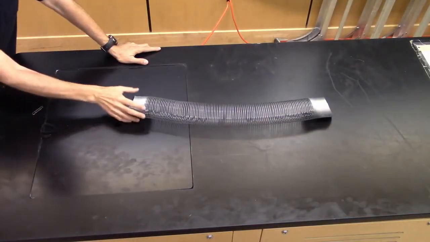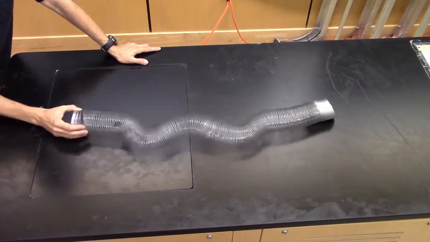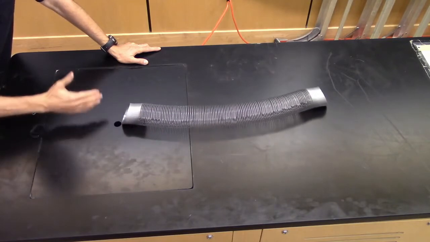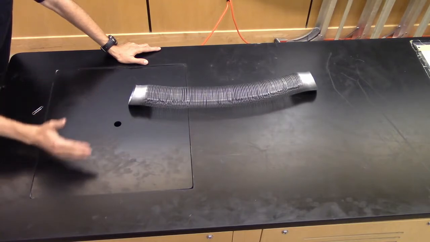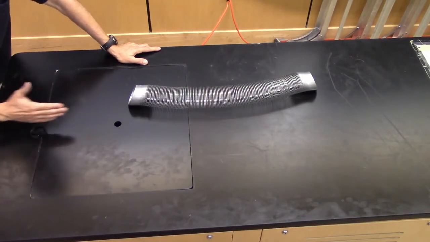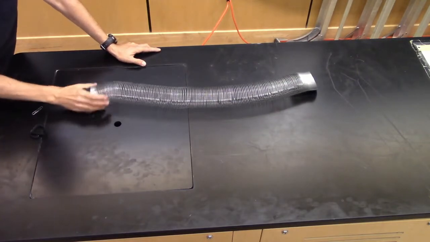I can make transverse waves with the slinky, so I'm shaking the end of the slinky. Each piece of slinky is moving in this direction, but you can see the disturbance is propagating along the axis of the slinky.